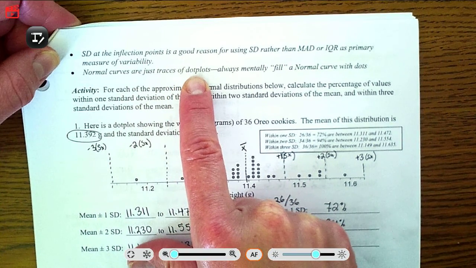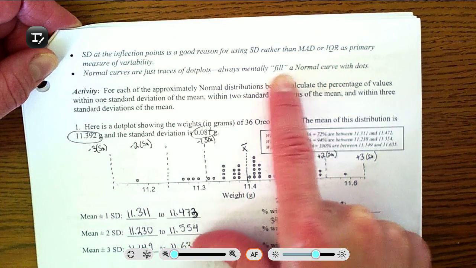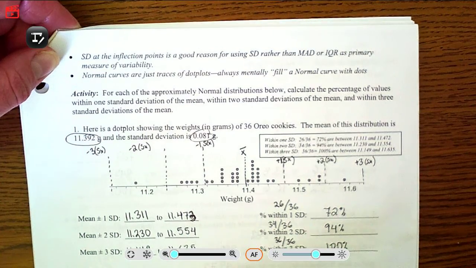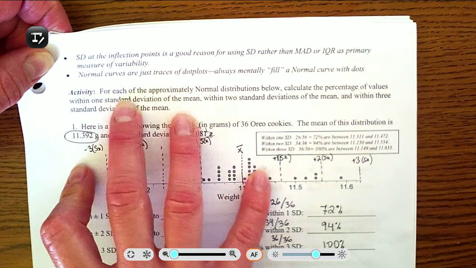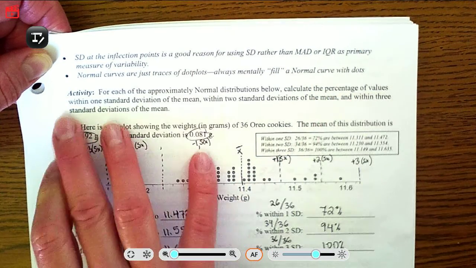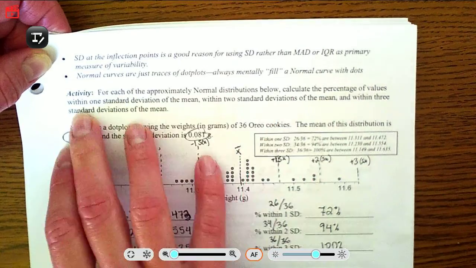Normal curves are really just traces of dot plots. Always mentally fill a normal curve with dots so that you understand that a normal curve is filled with individuals. For each of the approximately normal distributions below, calculate the percentage of values within 1 standard deviation of the mean, within 2 standard deviations of the mean, and within 3 standard deviations of the mean.